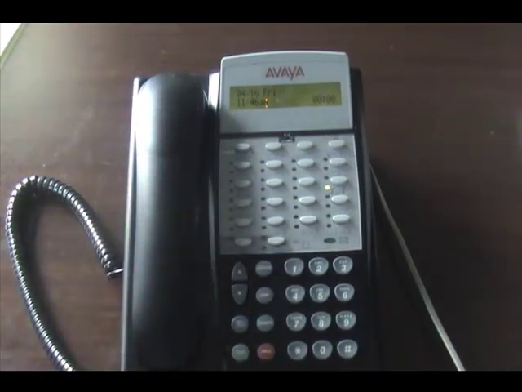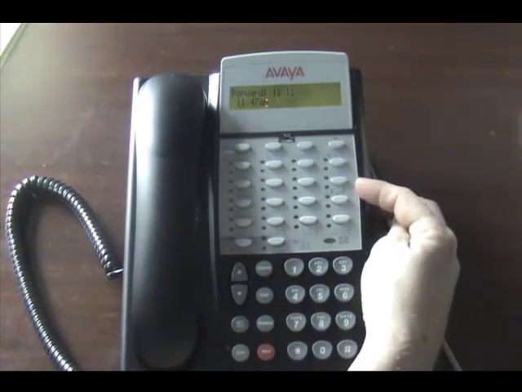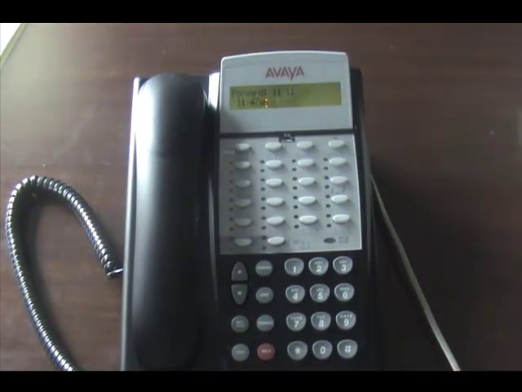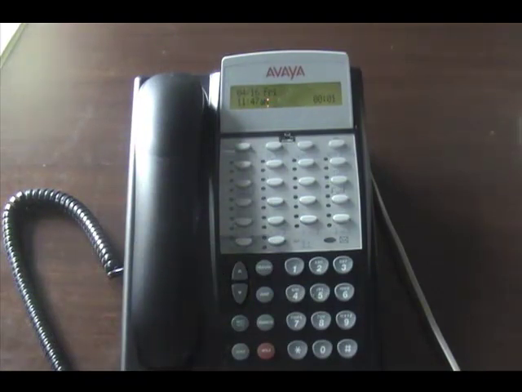Now to cancel your forwarding, you have to hit your forward button again, hit extension 11, your extension, and then forward it back to yourself. So enter in 11 again. And you'll notice our forward light is off, because we're now extension 11. When somebody dials extension 11, they're going to reach extension 11. Again, pick up the handset to get back to your main screen.